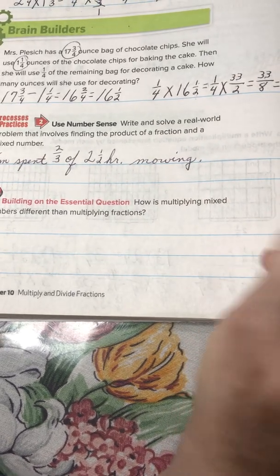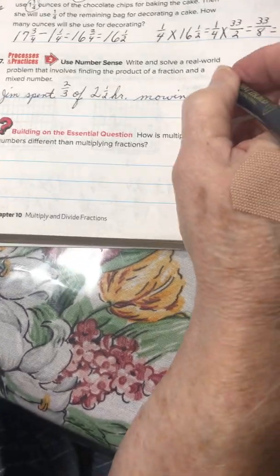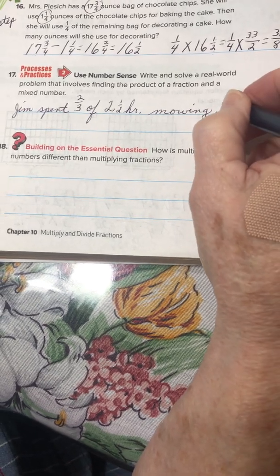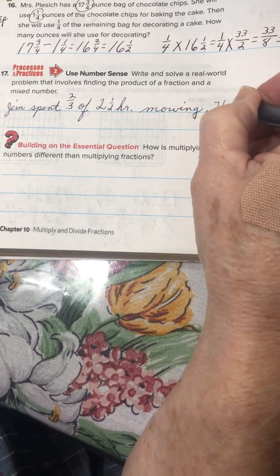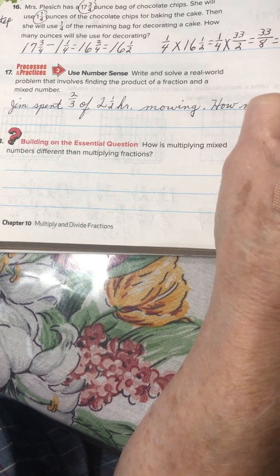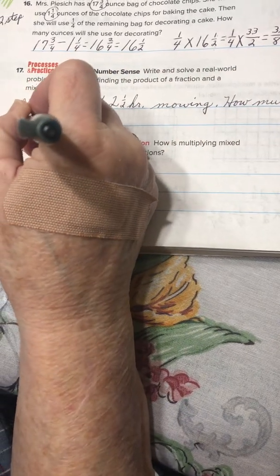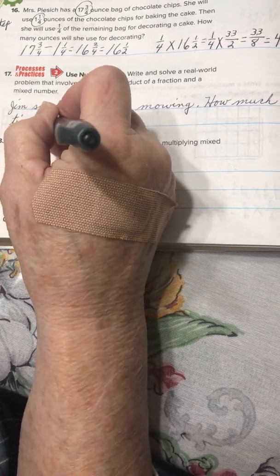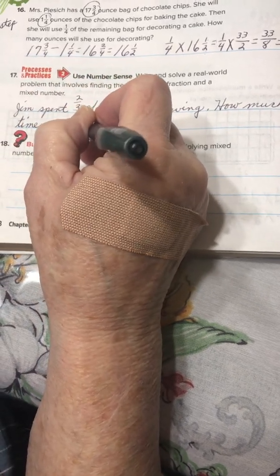Maybe he trimmed the bushes the rest of the time. So we want to find out how much time he spent mowing. So how much time was spent mowing?